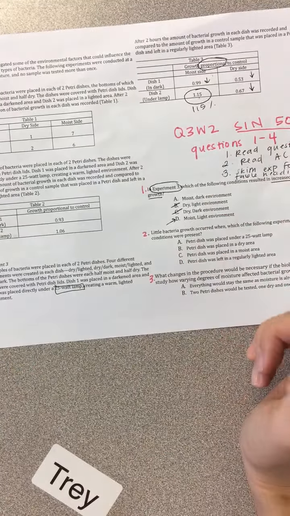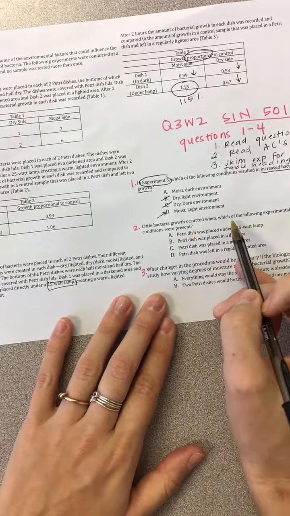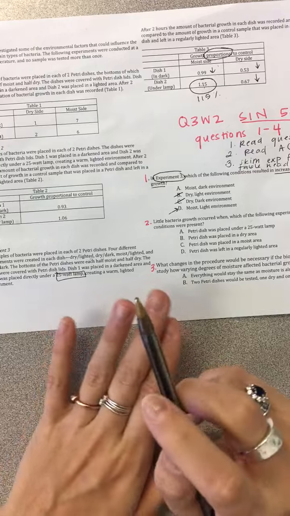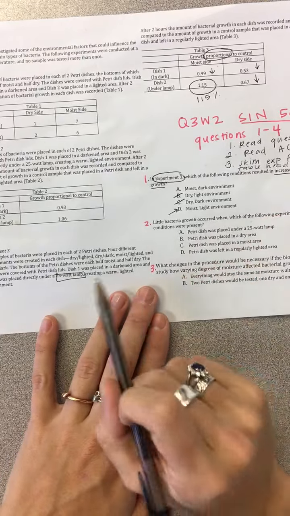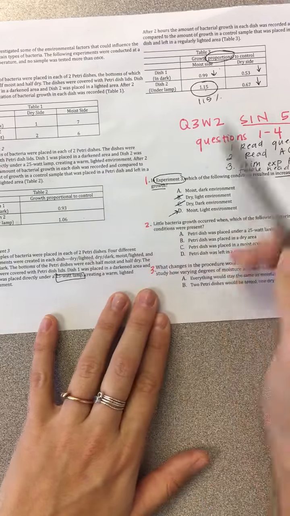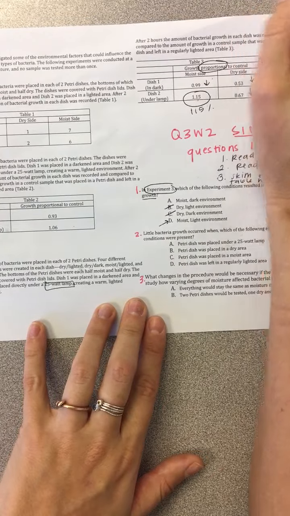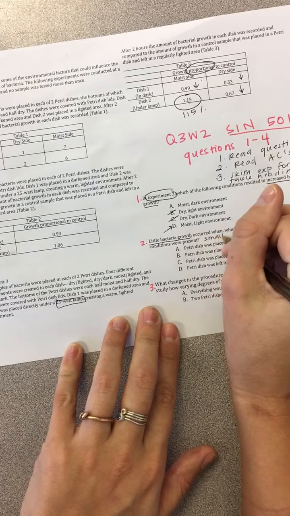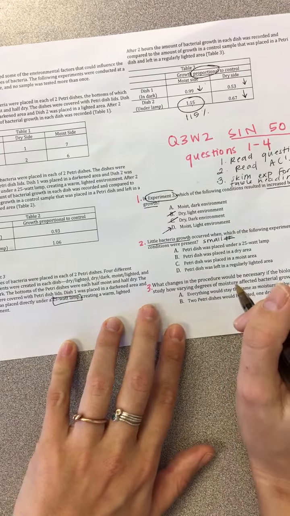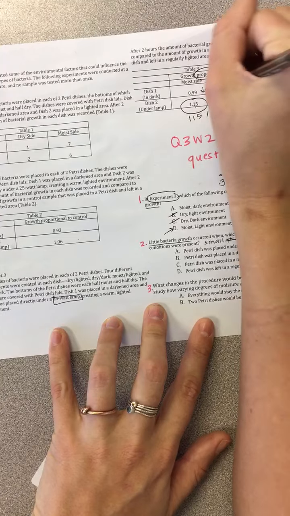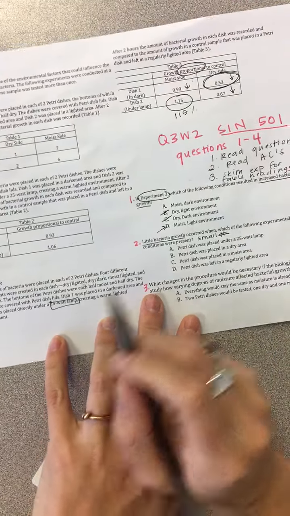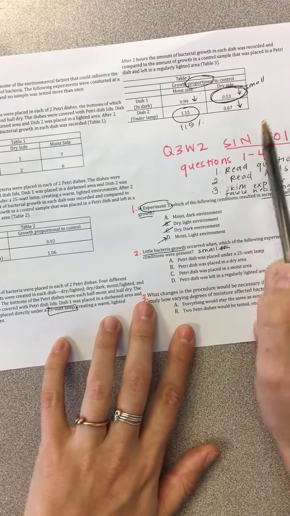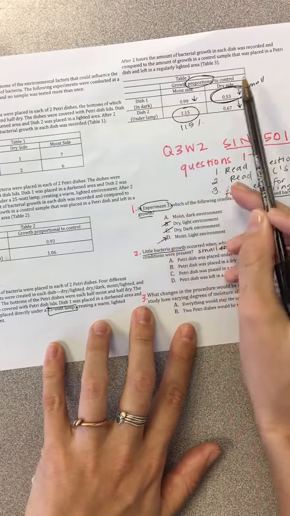Alright. Little bacteria growth occurred when which of the following experimental conditions were present? So, which condition was present for the smallest amount of bacterial growth? These are pretty high. The smallest amount of bacterial growth. So, little growth, that means I'm looking for a small number. So I'm going to find the smallest number. The smallest number right here is 0.53. That's my small. So what is that condition? Dish 1, in the dark, dry.